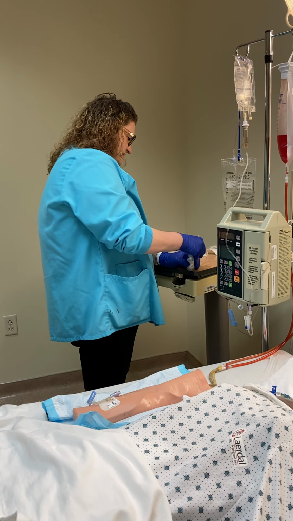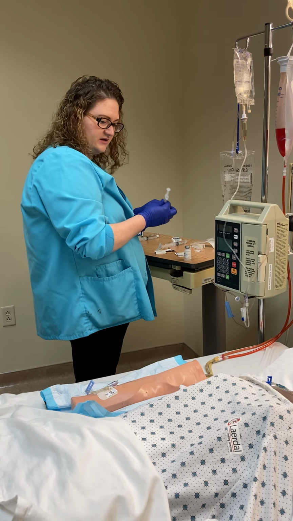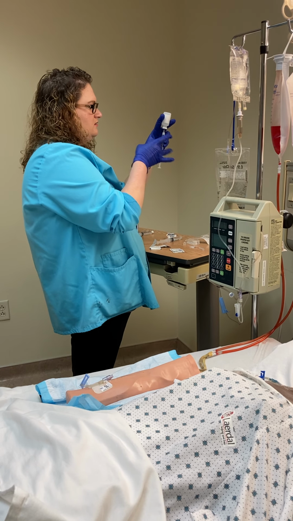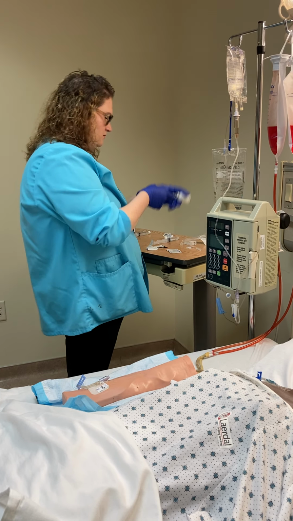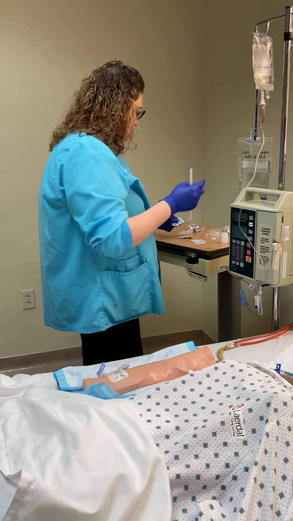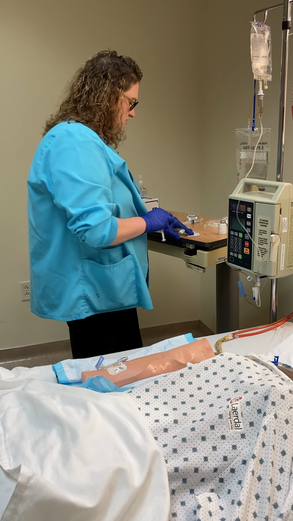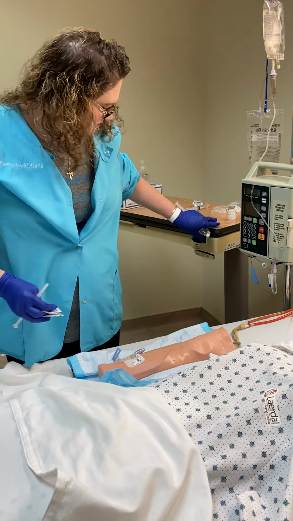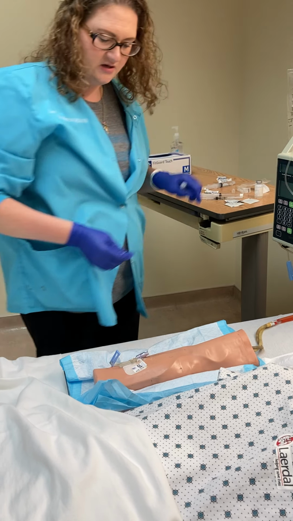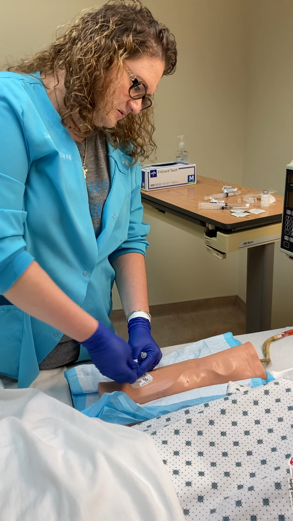So we scrub for 15 seconds. We've done our 3 checks. We've gotten our identifiers. We've scanned his band. We've scanned the medication. He already knows about this medication because he's had it already. And I'm going to go in and we will do our flush first and then our med. So 15 seconds of cleansing.